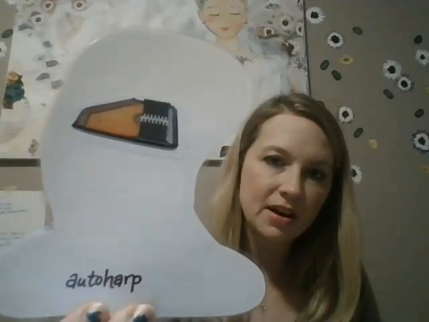Good job. This is called an autoharp. You can push a button and then strum on the strings and it will play for you. So this belongs to the string family. Good job. Flute. What's the answer? Woodwind. Good job. Euphonium. This also looks like a tuba, but it's a smaller dude. What would the answer be? This one is a brass instrument.